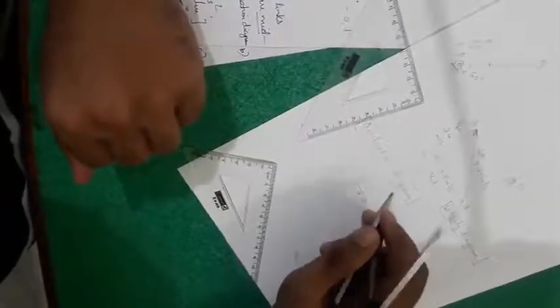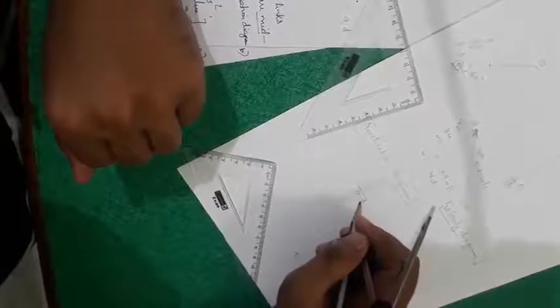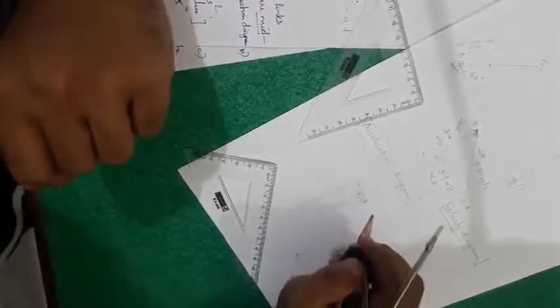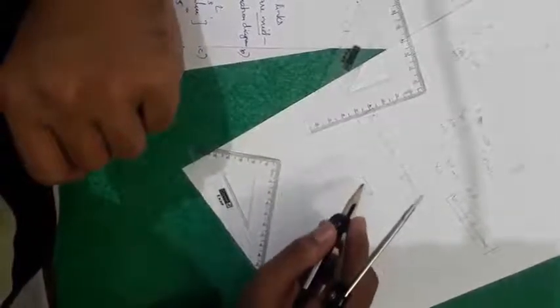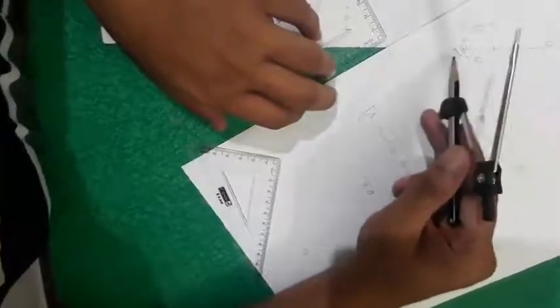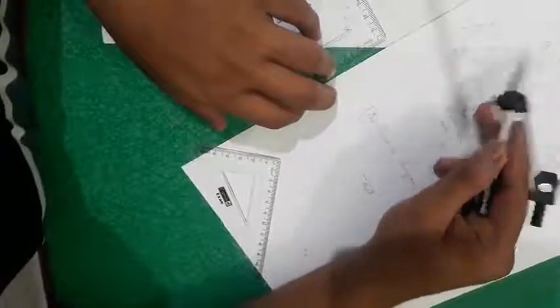Now we have to first draw the centripetal acceleration for the link AB. And please note, for drawing the acceleration diagram, it should be always parallel to the links. Here the AB is like this, so the centripetal acceleration should be parallel to the links.